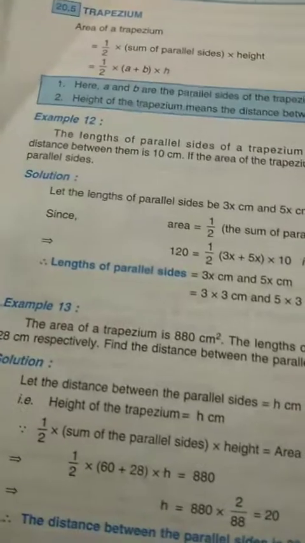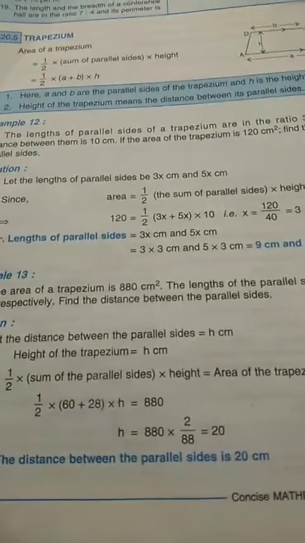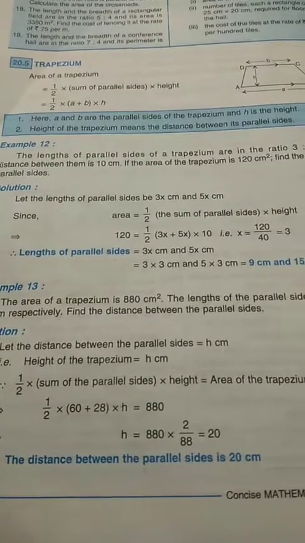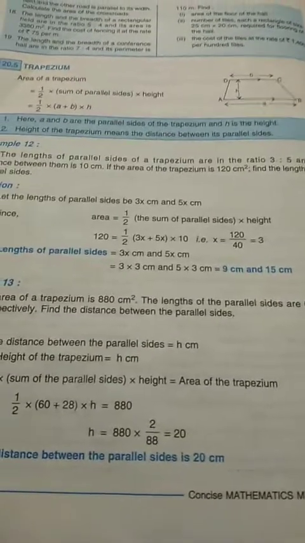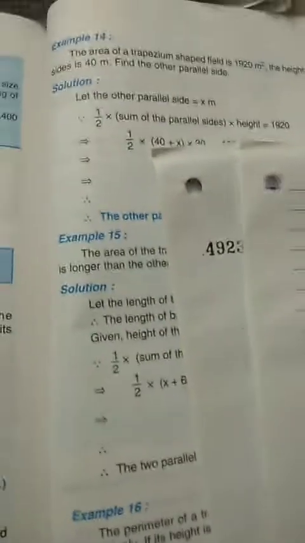The first question is saying you have to find the length of the parallel sides, and the length of the parallel sides are given in the ratio. Area of trapezium is given and the height is given. So let's make the figure for this question. Always make the figure first, so it will be easy for you to solve the question. So trapezium is something like this.